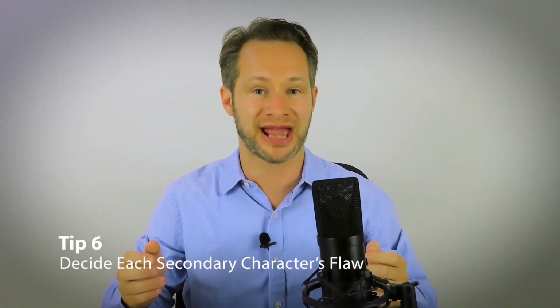Tip 6. Decide each secondary character's flaw. In real life, people are flawed. It's what makes us three-dimensional. And the same must be true for each of your secondary characters. Only in your story, the secondary character's flaw must be linked to the plot.